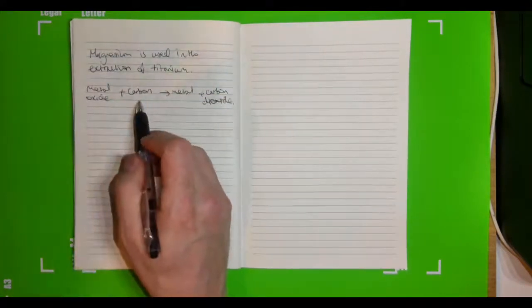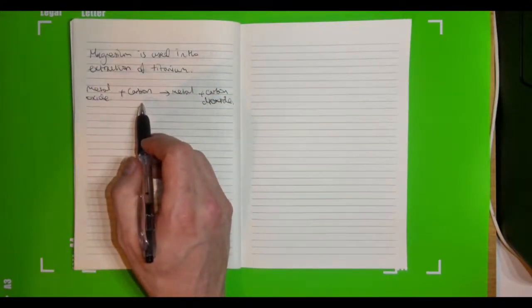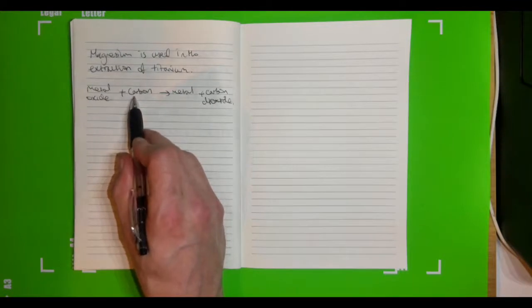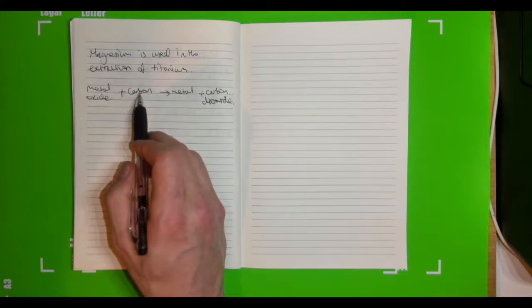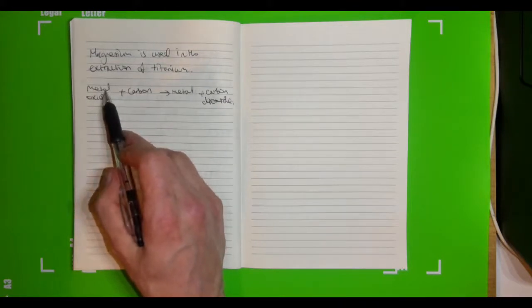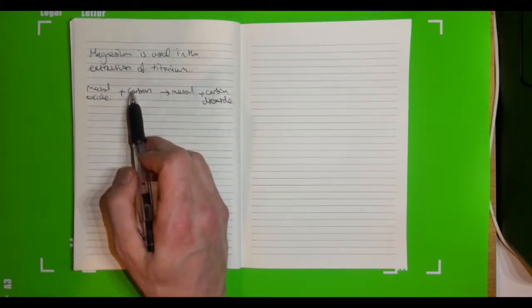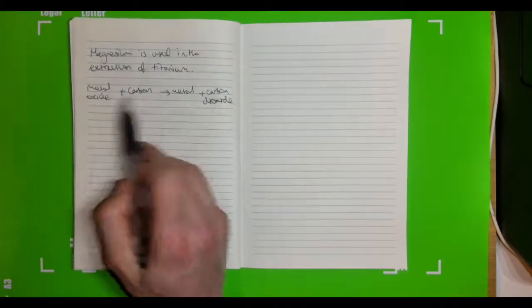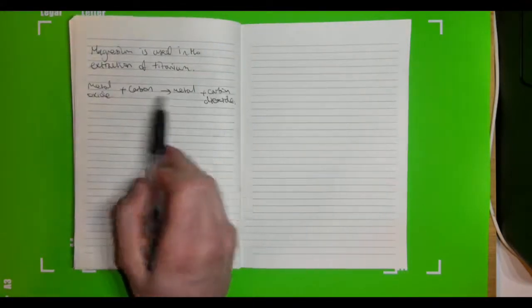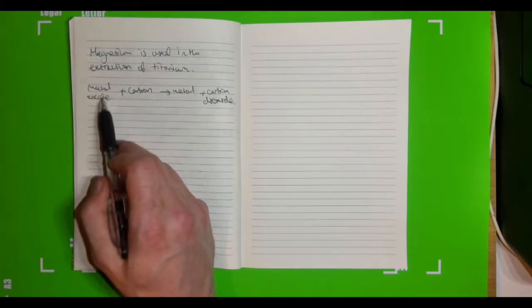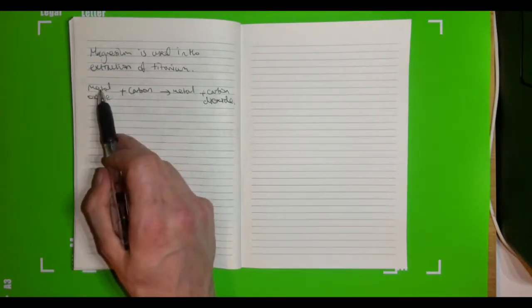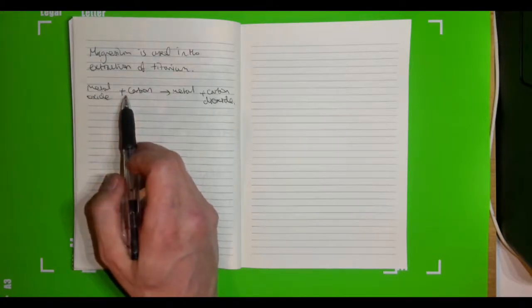The reason why you would pick the carbon is twofold. The first reason is that carbon is more reactive than the metal in the metal oxide. So we pick carbon particularly if the metal is less reactive than the carbon. So the carbon is able to displace the metal from the metal oxide, leaving the metal and carbon dioxide. For example, if this was iron oxide, you could extract the iron from the iron oxide using carbon. And that's because the iron is less reactive than carbon. So that's a common technique that we would use.